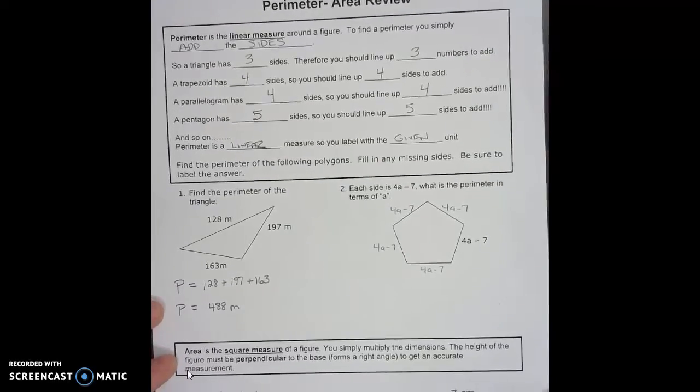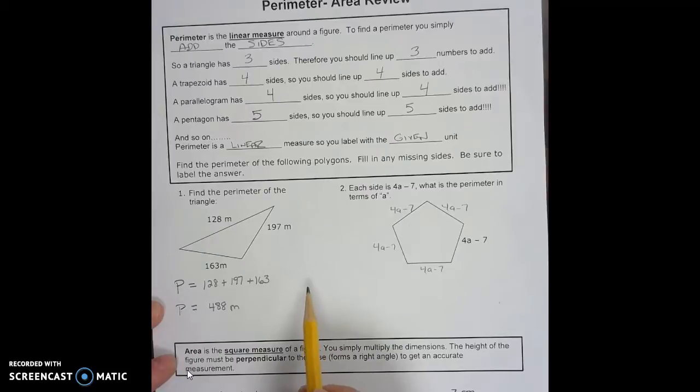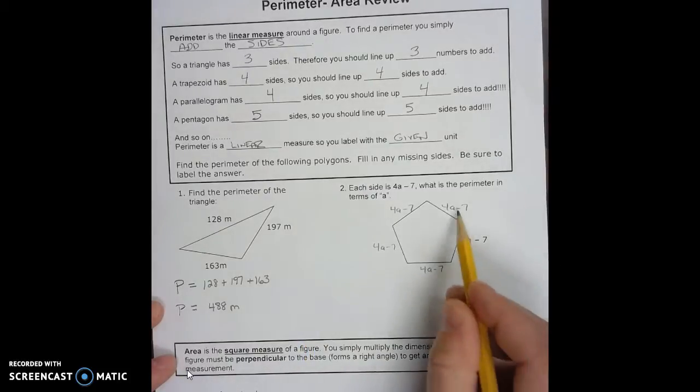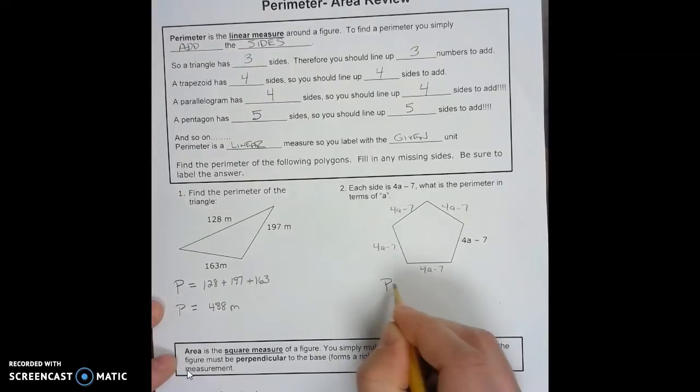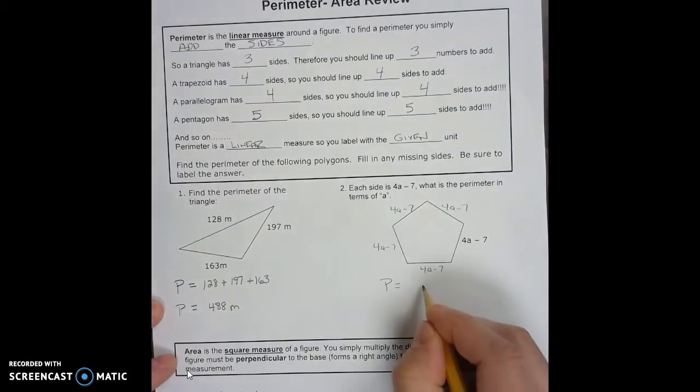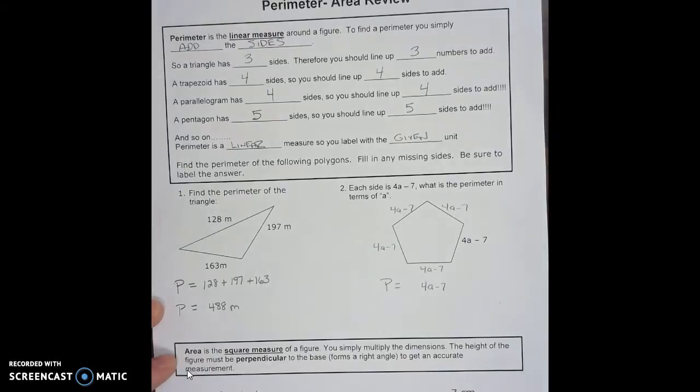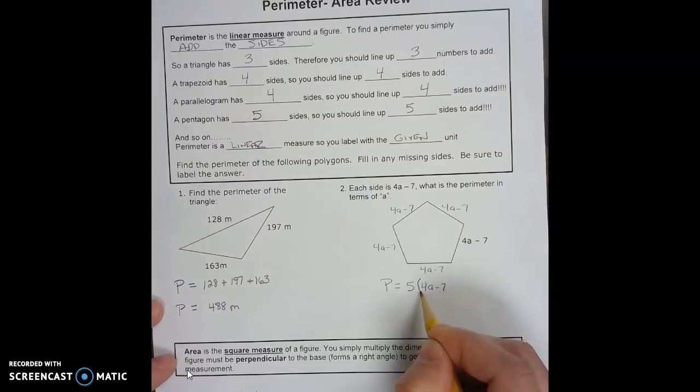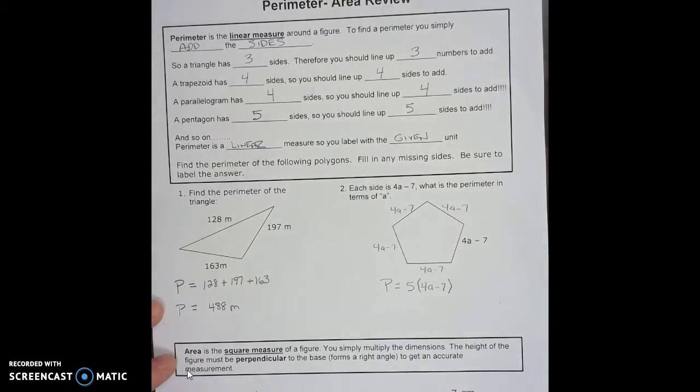And I could, like I did over here, write out an addition problem to figure out what the perimeter is going to be. But because I know that all of the sides are the same, to get the perimeter this time, I could take each side measurement, which is 4a minus 7, and I can multiply it by 5 because all 5 sides are the same. Now, to make sure that I'm doing the multiplication correctly, I'm going to put the 4a minus 7 in parentheses. There are 5 sides. Each one is 4a minus 7 units long.